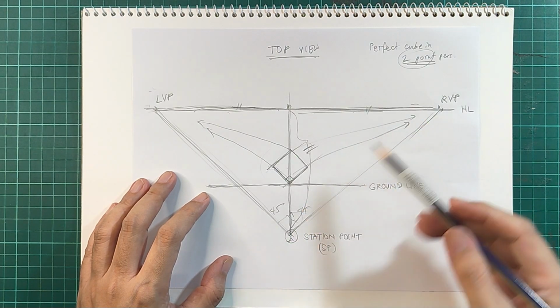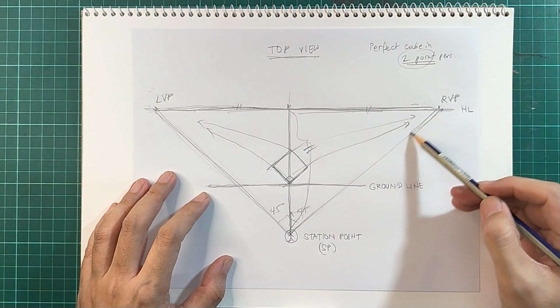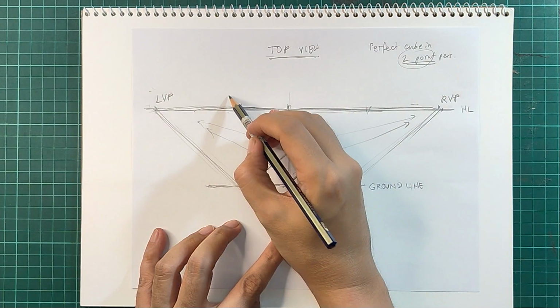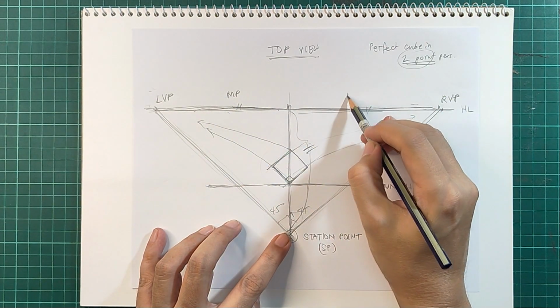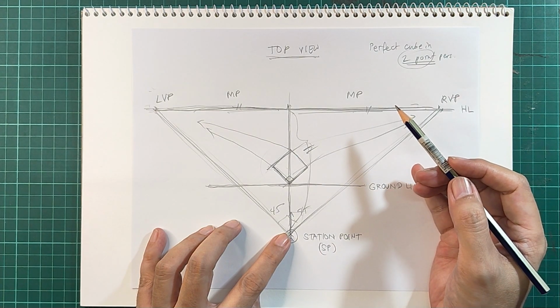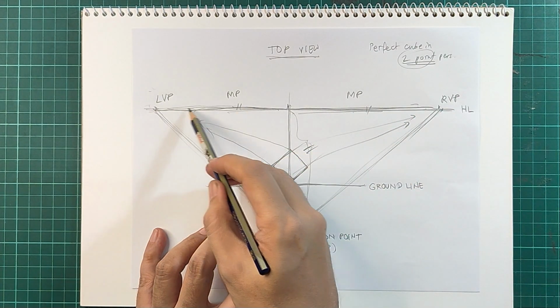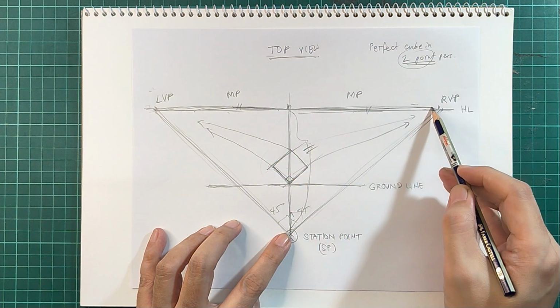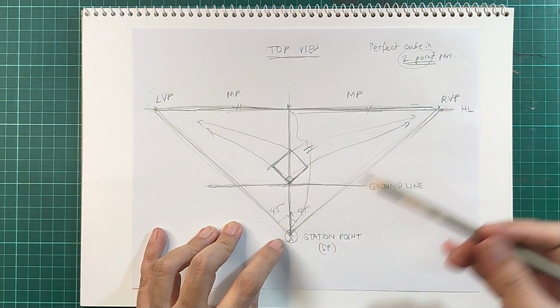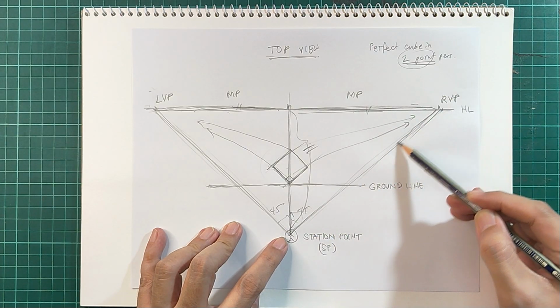The last concept that I need to point out is this thing called the measuring point, or MP. The measuring point is also important for us later on. The measuring point sits along the horizon line, and for you to find out the position of that, we will take the distance.